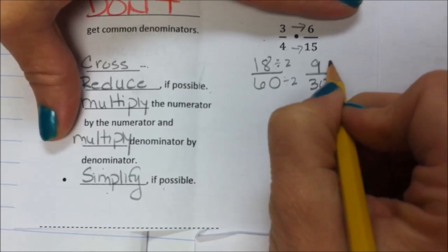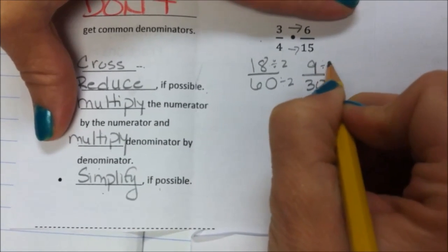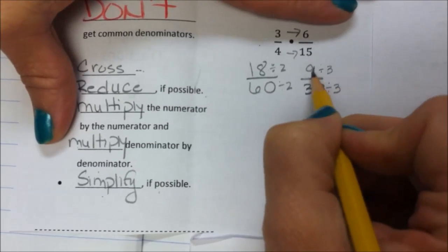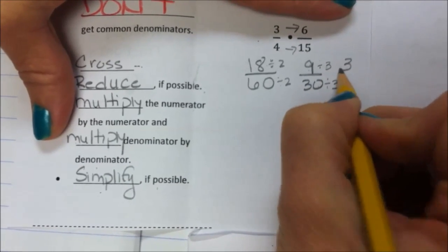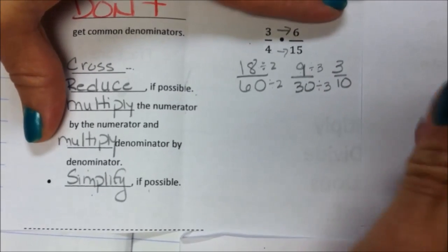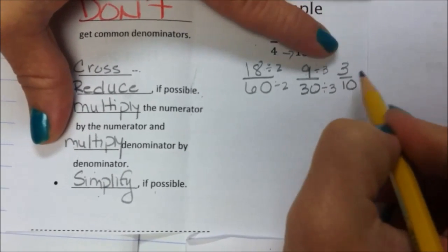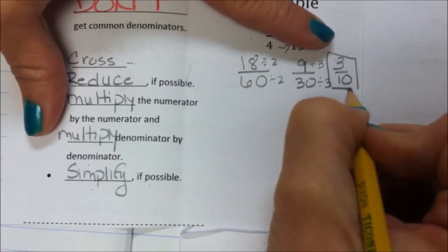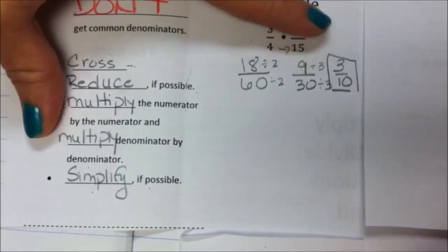We can. We're going to divide by 3 because 3 can go into both of the numbers. 3 goes into 9 3 times. 3 goes into 30 10 times. This is as far as it'll go. This is the farthest you can simplify it. So your final answer is 3/10.